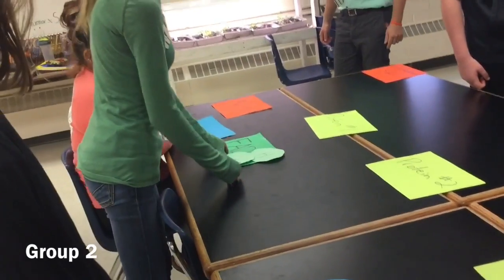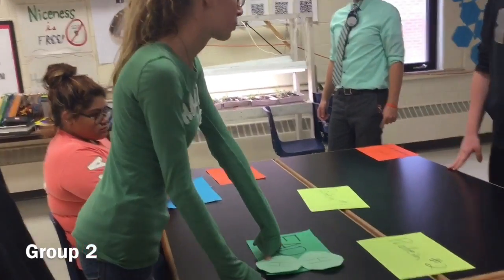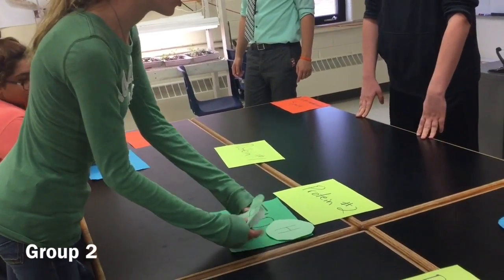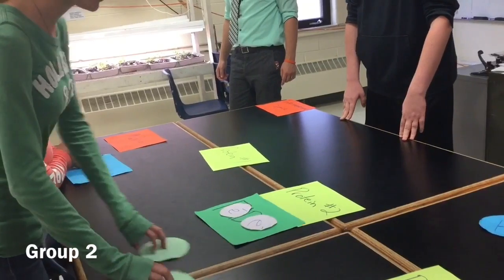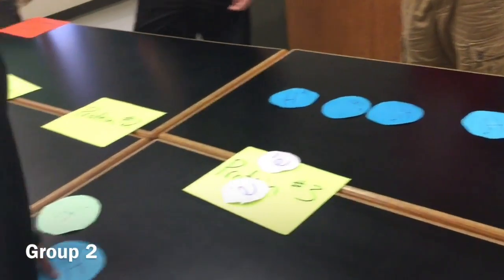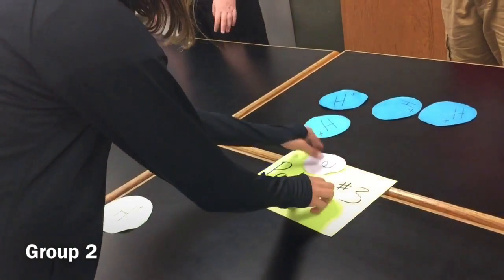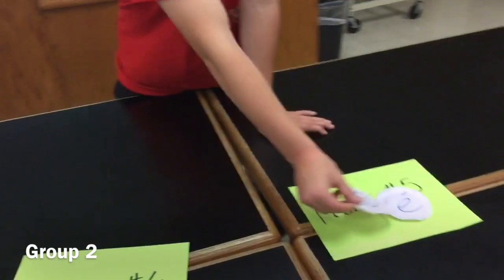Next, FADH2 is passed on, and it can't fit protein 1, so we move on to protein 2. The 2 hydrogens are broken off of it, the protons stay, and the electrons get passed. Then we use some of the electron's energy again to pump through a proton and pass on the electrons. And we pass them again.